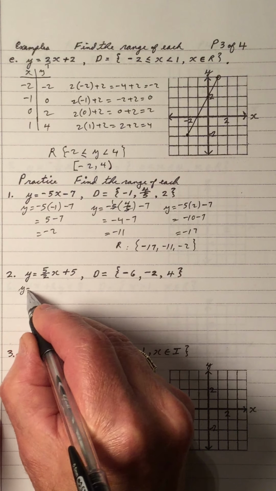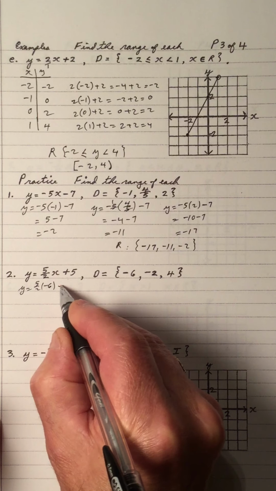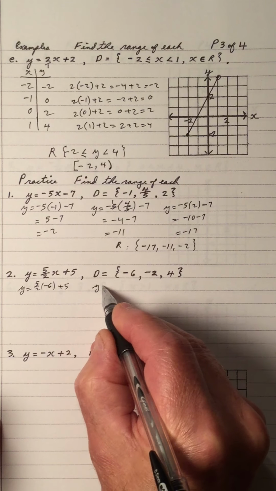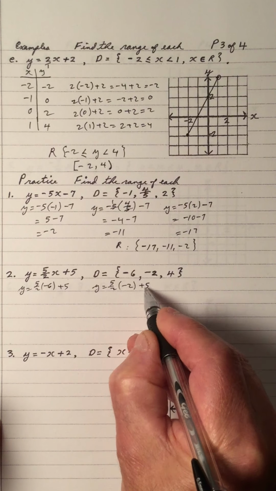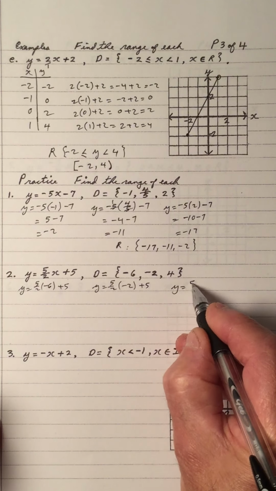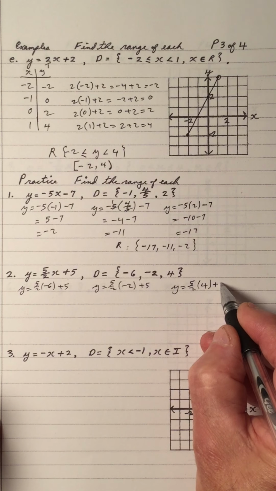So that means we sub them in: negative 6 for x. What I'm doing now, I'm going to sub each one of these in, negative 2 for x, and I'm going to sub the 4 in for x.